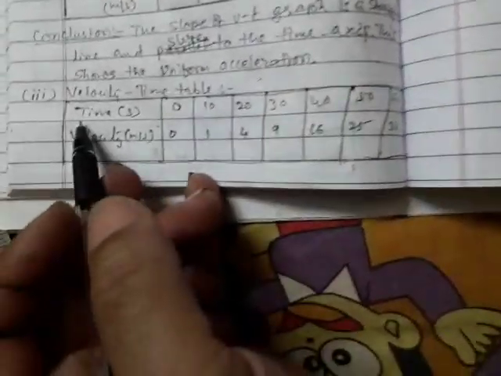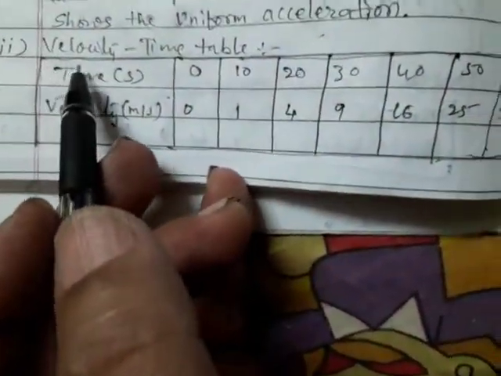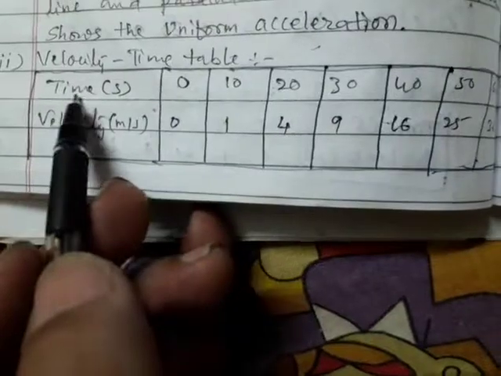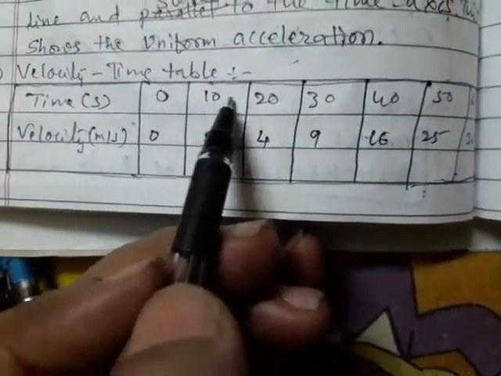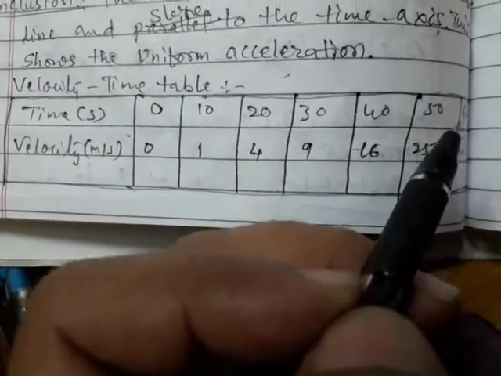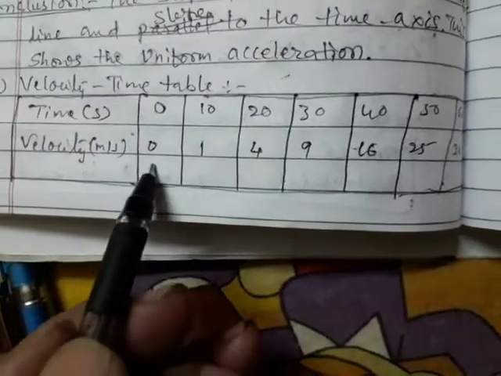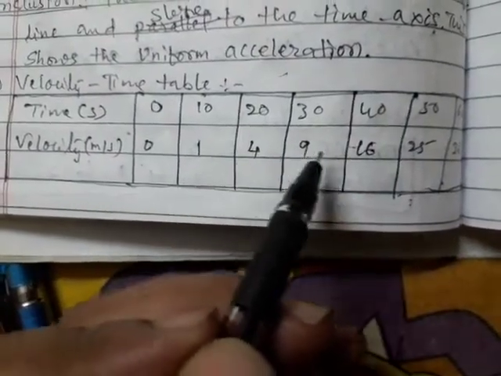Okay, now take another example. Here the velocity time table is given: times 0, 10, 20, 30, 40, 50 seconds, and respective velocities 0, 1, 4, 9, 16, 25. Now we are going to plot it. First we choose the appropriate scale.